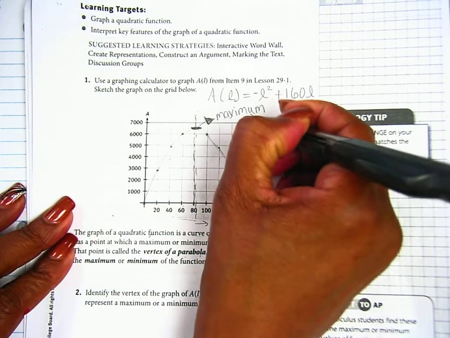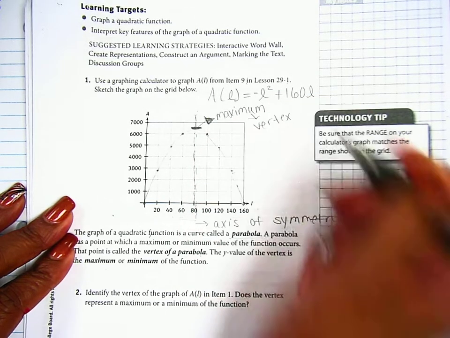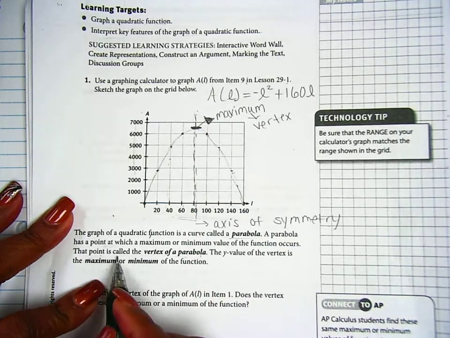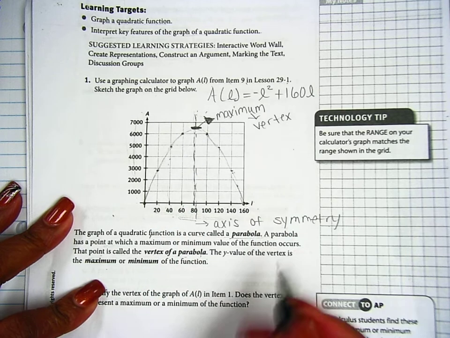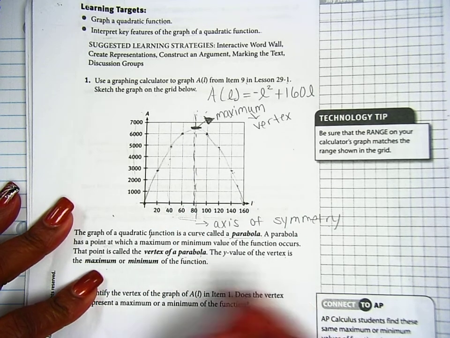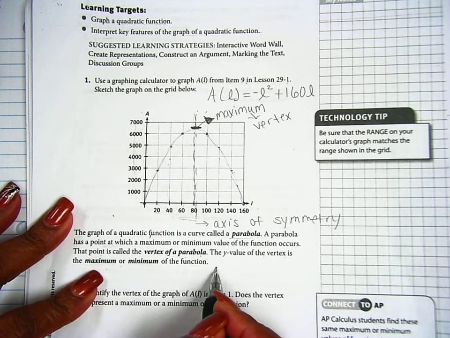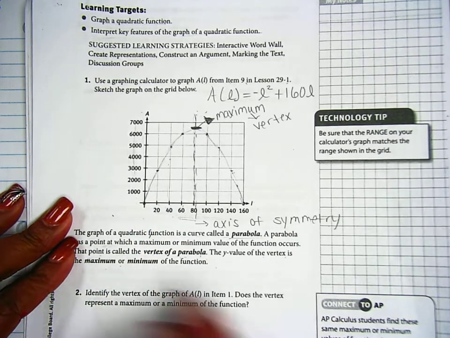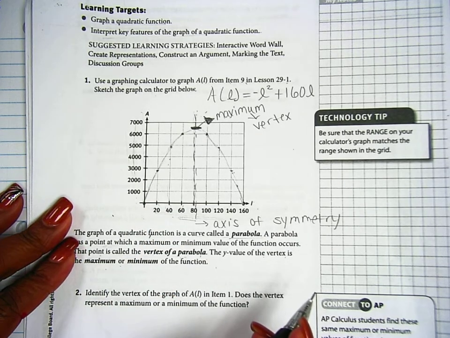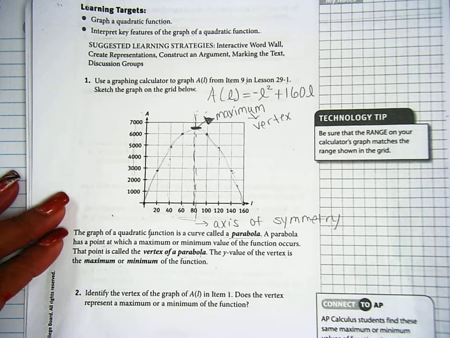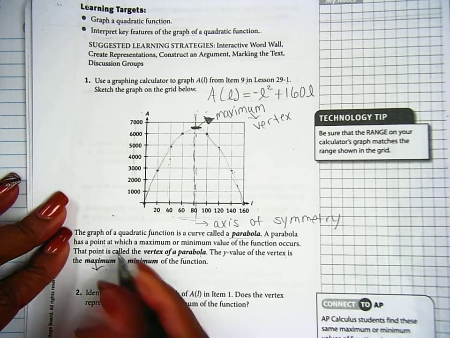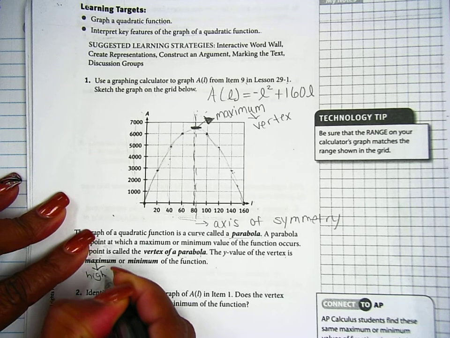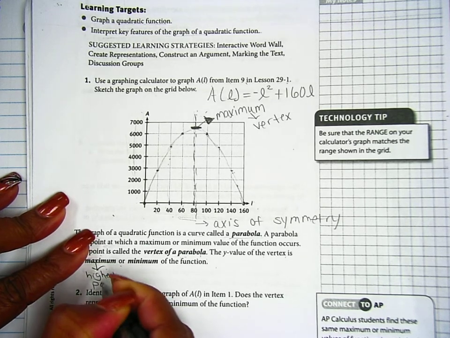The maximum, which is, in this case, your vertex. That point is called the vertex of the parabola. We have that. The y value of the vertex is the maximum or the minimum. So that y value here is 6,400. In this case, it is our maximum. Okay? And you could put for maximum, it's the highest point.